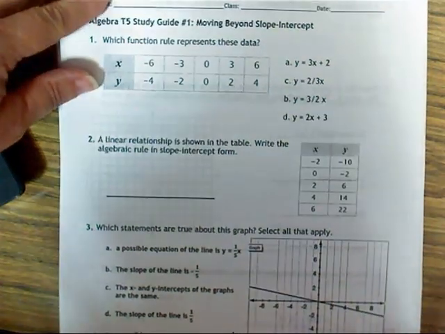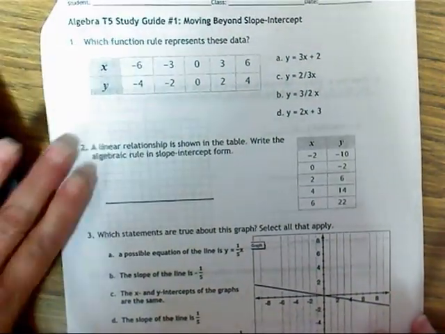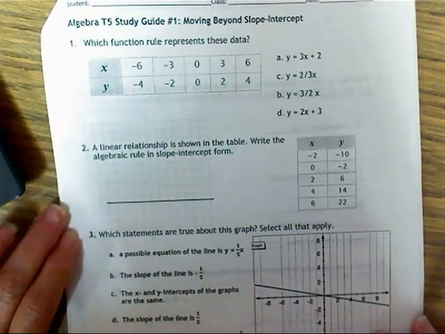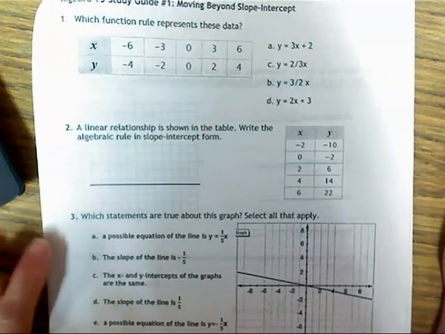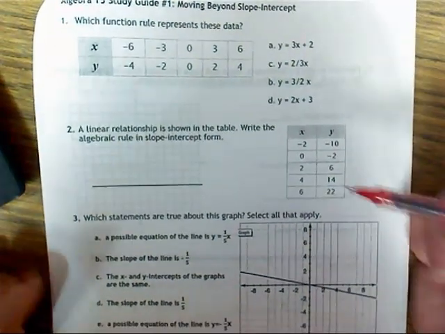Hello, let's go over the Topic 5 study guide. This will be your first major test, so please work this study guide more than once and make sure you're ready for it. Let's jump right in here.